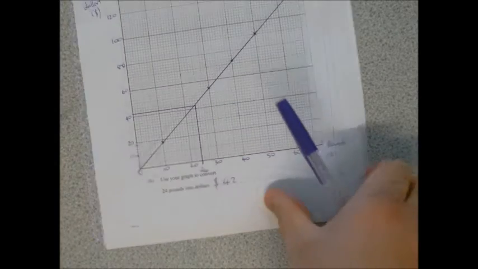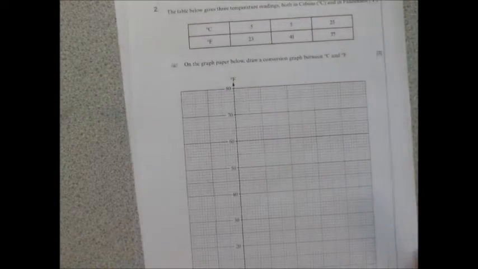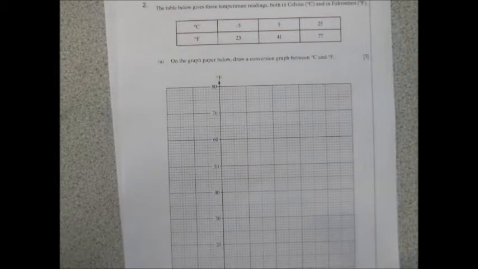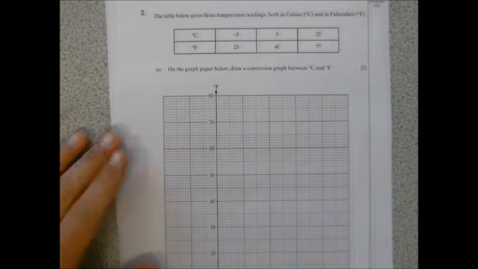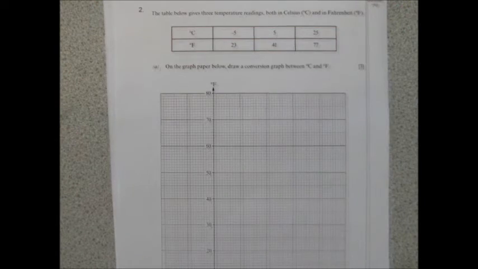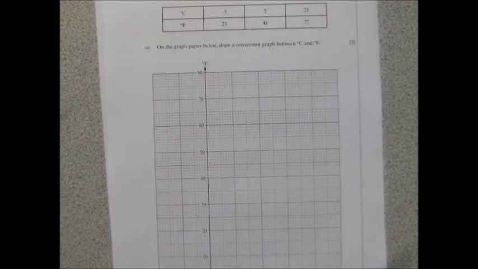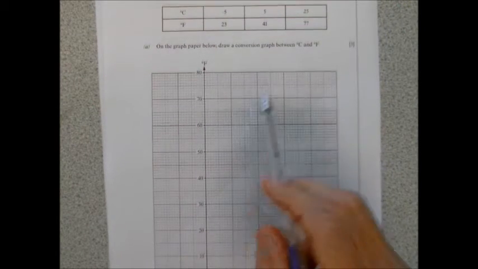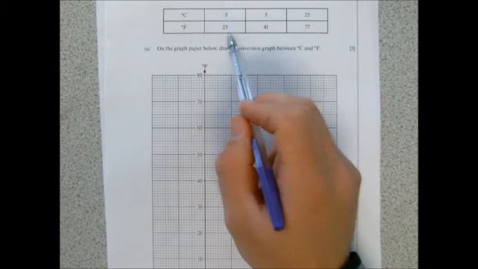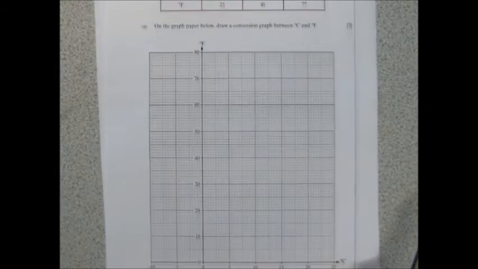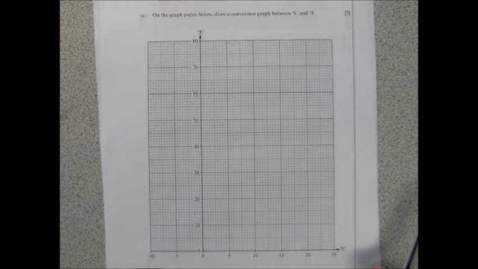Move on to the question. I'll use the graph for the question. All right, question 2. It says here now, use the graph paper below to draw a conversion graph between Celsius and Fahrenheit. Two ways of measuring temperature, Celsius and Fahrenheit. They relate to each other. We can draw a conversion graph for it. In this case, if we look at our table up here, it says minus 5 degrees Celsius is 23 degrees Fahrenheit. So our axes have already been drawn for us.